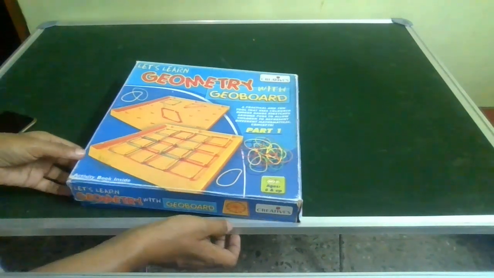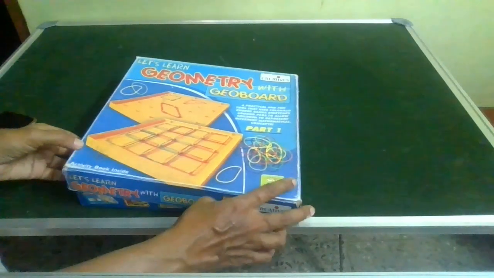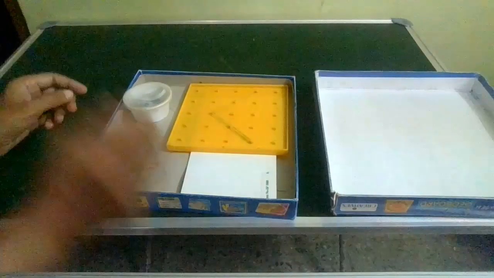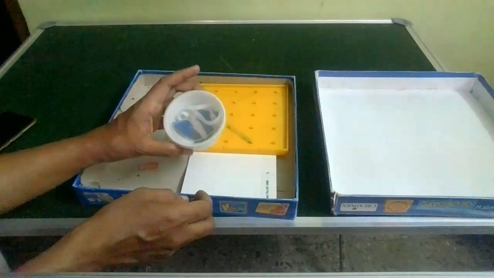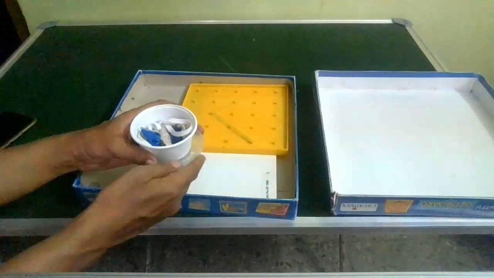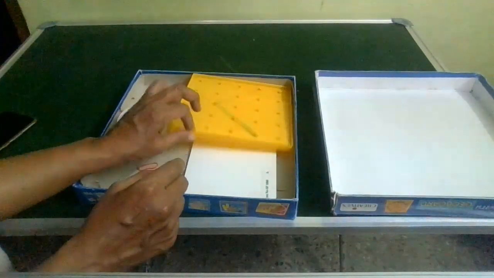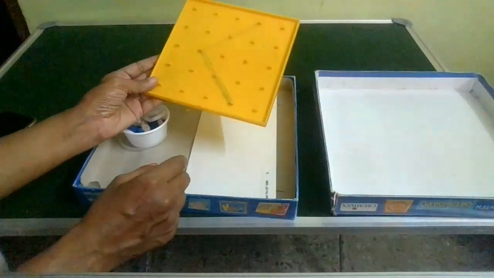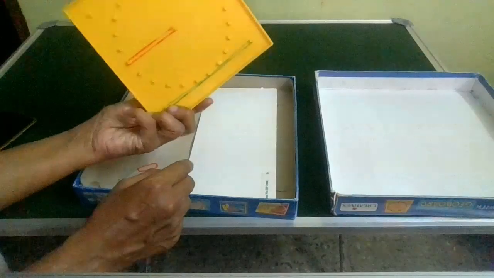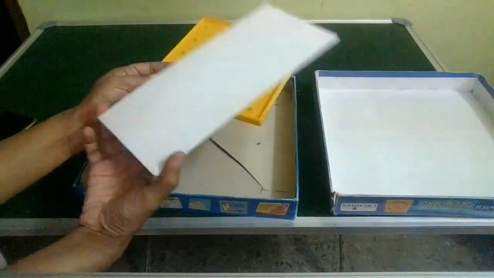So this is to show some basic concepts in geometry. So let me open the box. I have a small box with some materials inside. I have push pins also, and I have geoboard, which is a grid, circular grid as well as square grid, and I have a whiteboard.